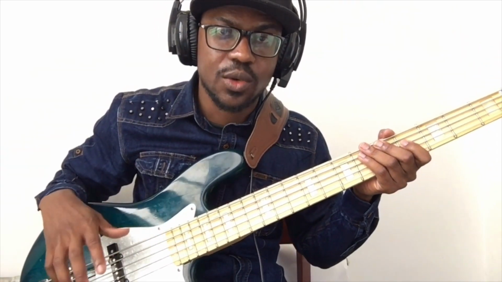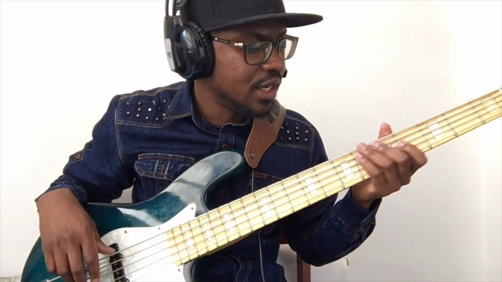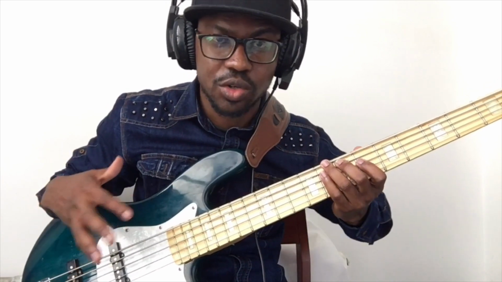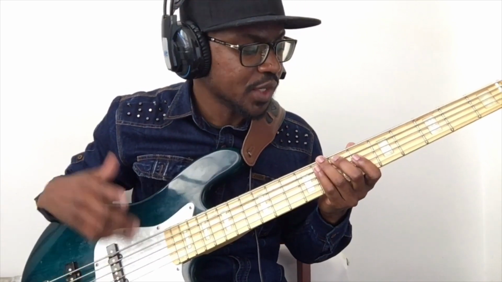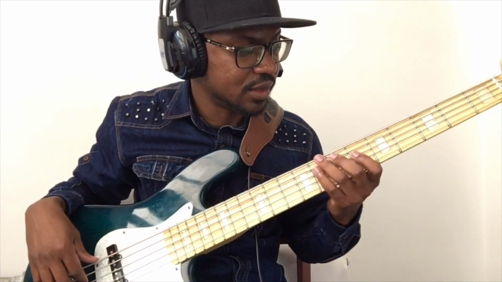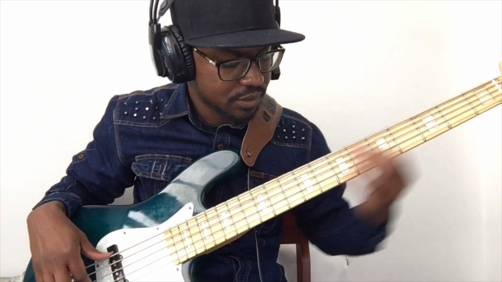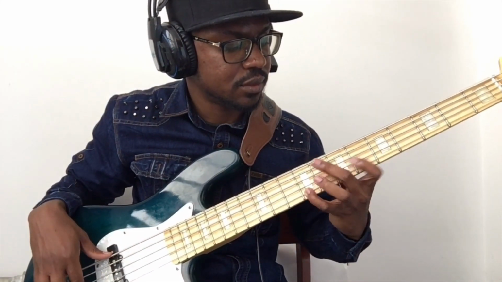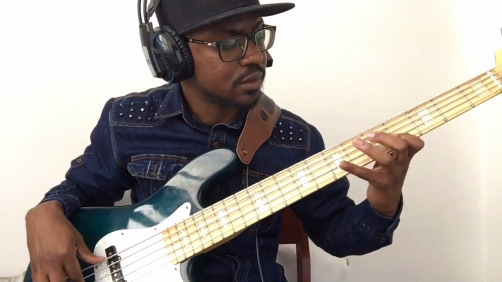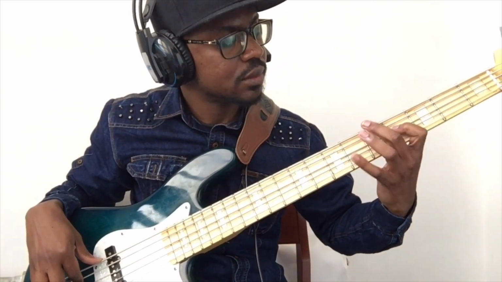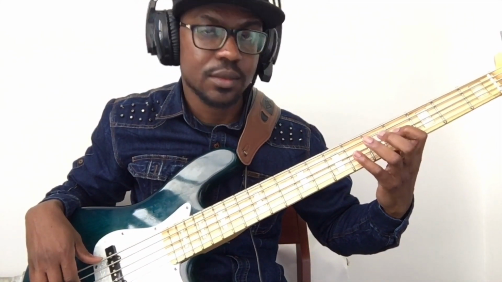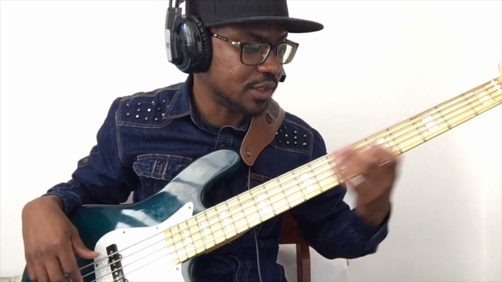So the third lick was based on a 5. I could have used the Mixolydian mode, but I wanted to illustrate the concept that your lick can also span across 2 or 3 modes. Okay, so this is the lick. That's the first part.